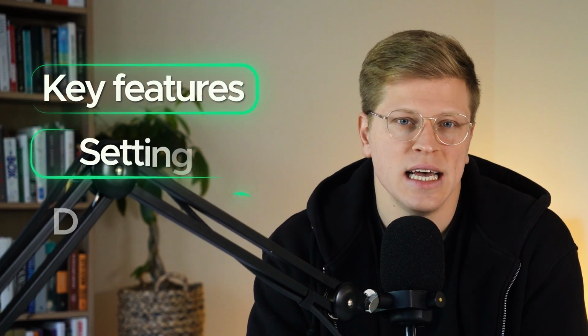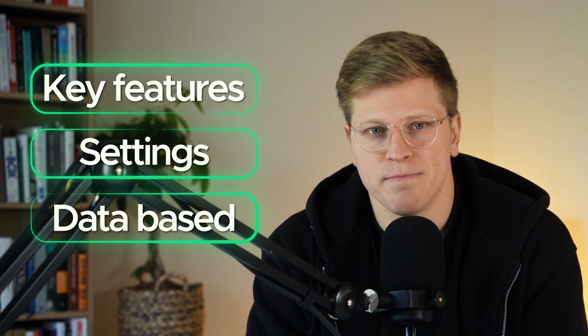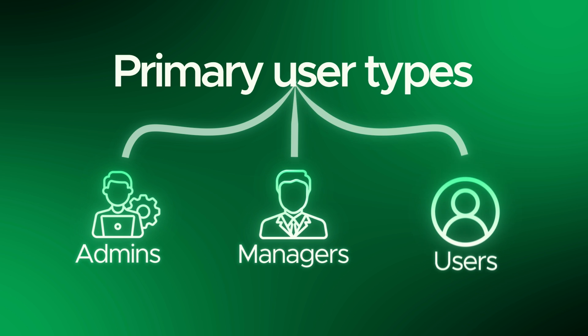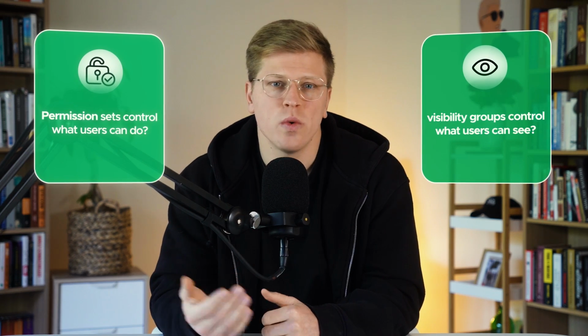While we're waiting, let's review the different types of users that Pipedrive offers. Different user types help you control who has access to key features, settings, and data based on their role in your company. The primary user types in Pipedrive are admins, managers, and regular users. As an admin, you can organize your team into visibility groups with unique permission sets. Permission sets control what users can do, while visibility groups control what they can see. Admins can create pipelines and assign users to specific permission sets that control what actions they can take.